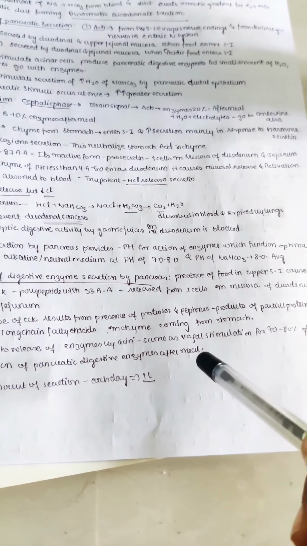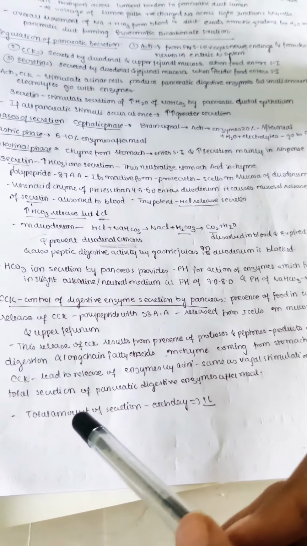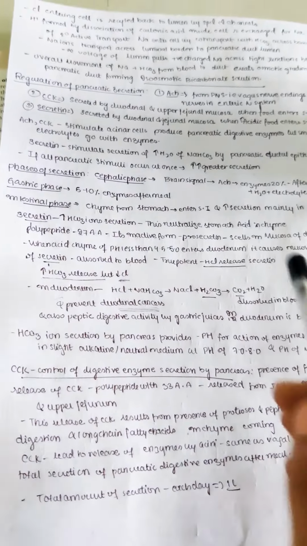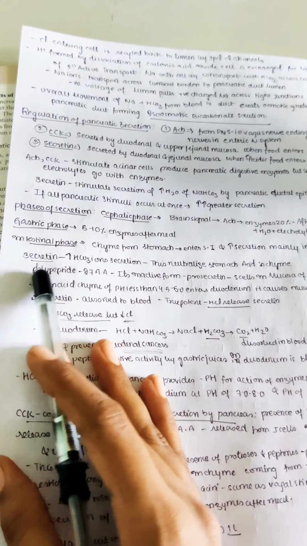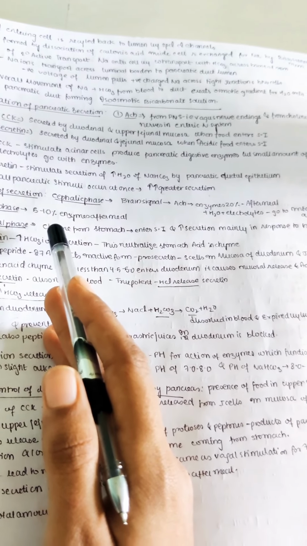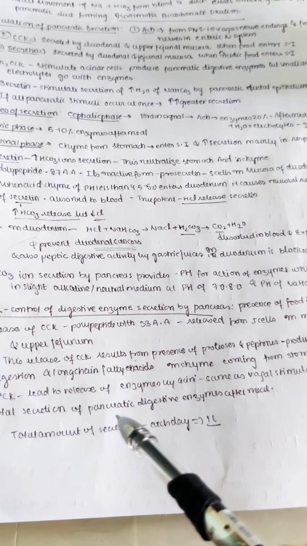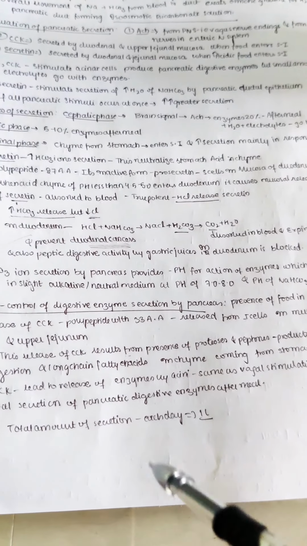It is acting on the acini. So it is the same as vagal stimulation, for 70 to 80% of total secretion of pancreatic digestive enzymes after a meal. We already discussed in which phase this CCK is released.